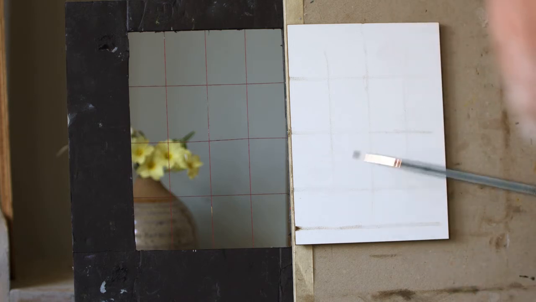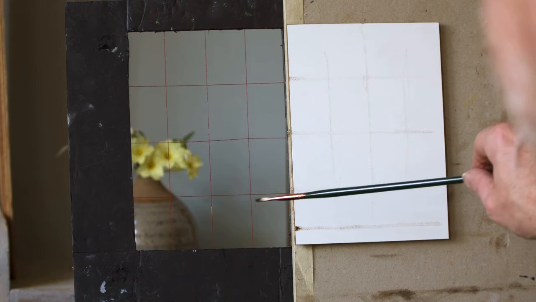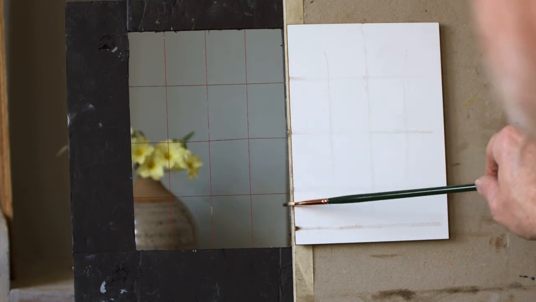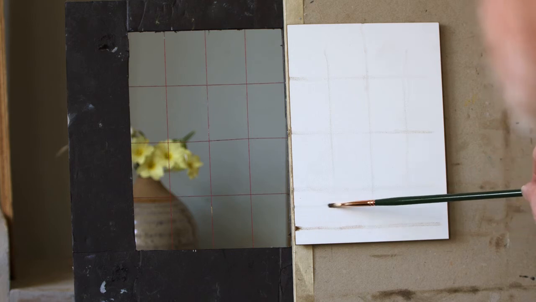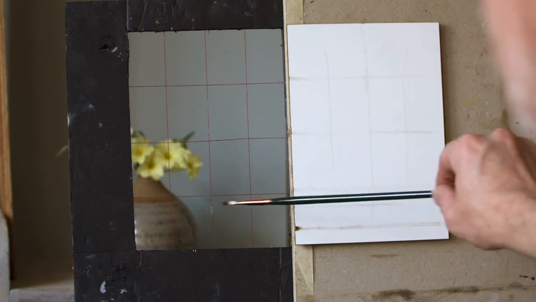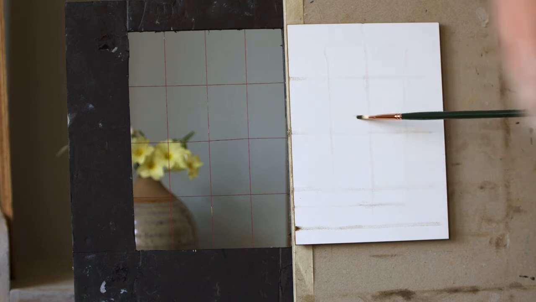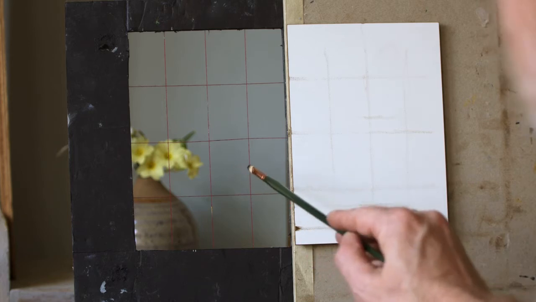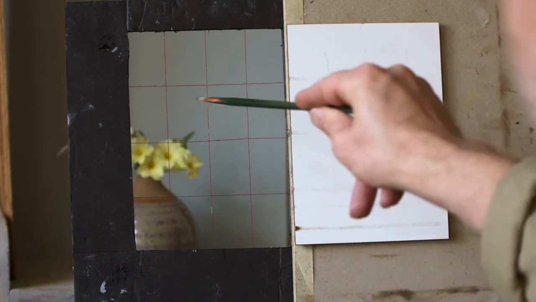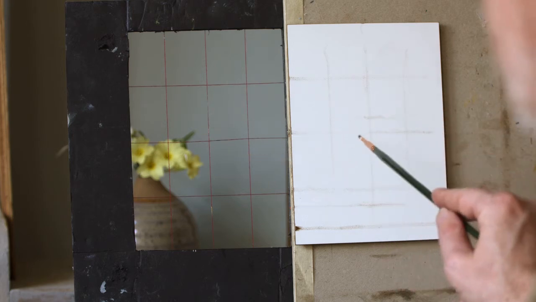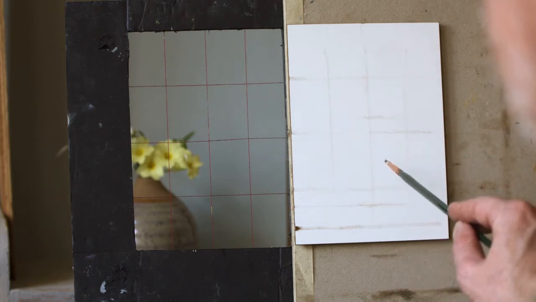Now, the next thing I want to do is roughly the top and the bottom of the vase. Get those in the right place. So again, I'm just sighting straight across. This is another way of making sure, with the grid and sight sizing, that I get things established really quickly in the right place. I'm centering the flowers in the composition, not the vase, so the vase will be slightly to the right.